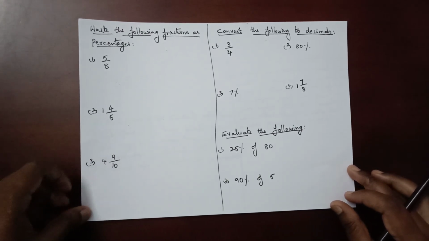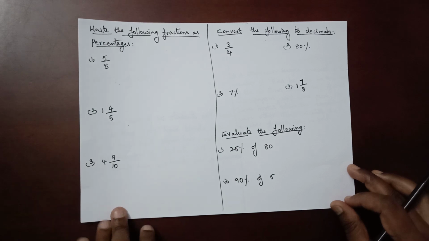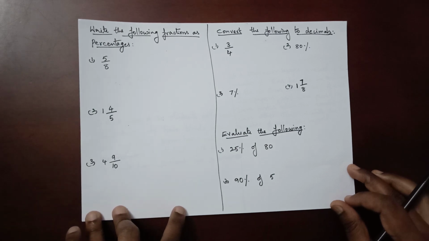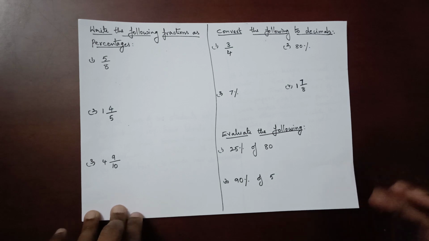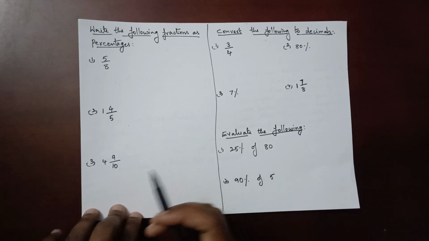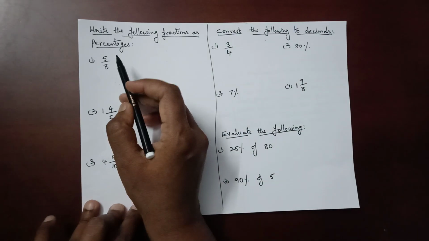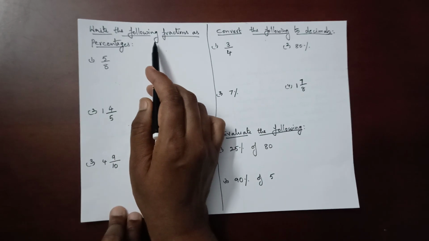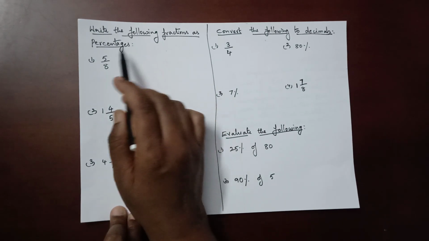Hello students, today we learn about some more problems depending on percentages. Okay, here the question is: write the following fractions as percentages.